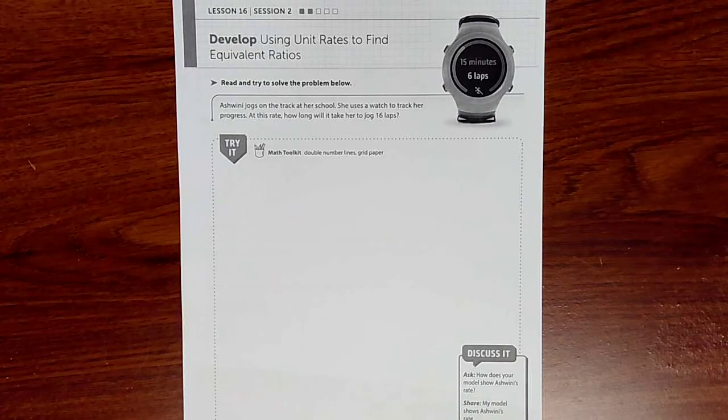So, let's go ahead. We are on page 363. We're going to do all of this together. And of course, I would love for you to try it on your own first and then come here. But if you've already tried it, let's go ahead and get into it, right?